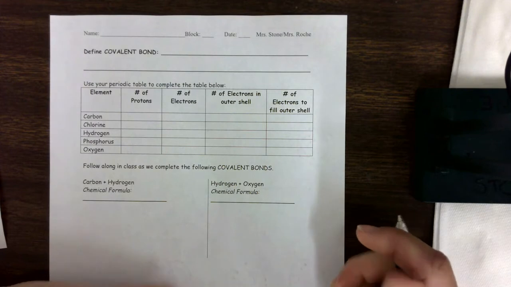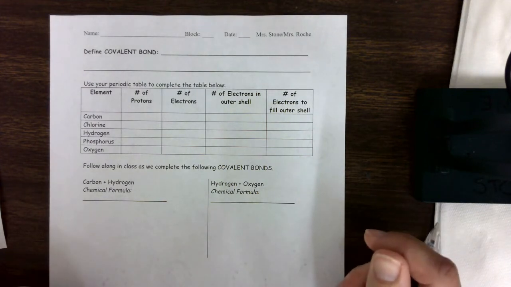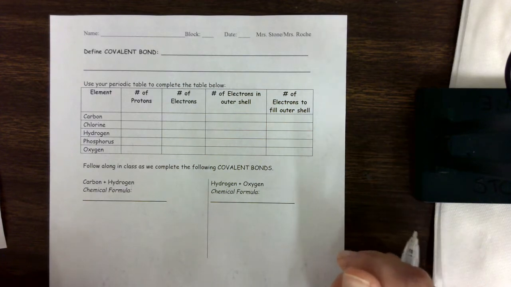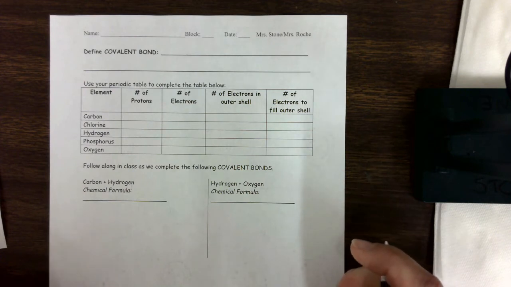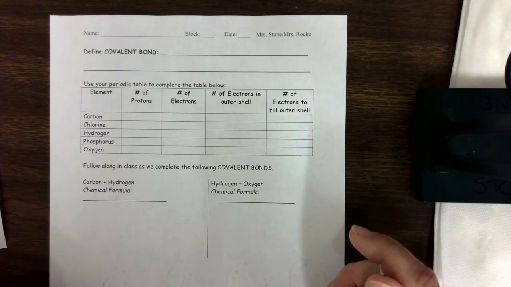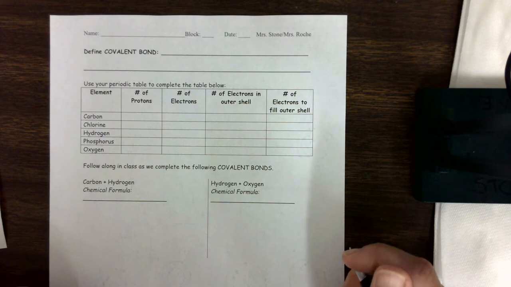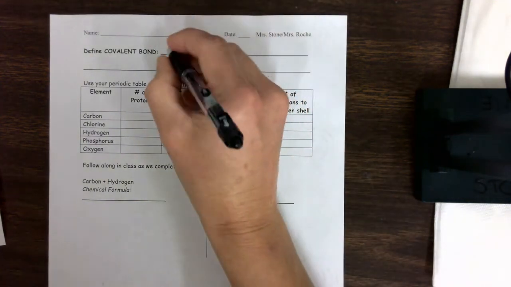Now we're going to take a look at covalent bonds. So remember, with ionic bonds, you're seeing a transfer of electrons. One atom gives its electron to another atom, but in covalent bonds, we have shared electrons. So see if you can write a good definition of that. Pause the video here, and then you can restart it for my definition. So a covalent bond is when 2 or more atoms share electrons to fill their outer shells.